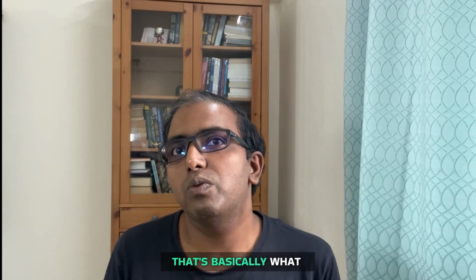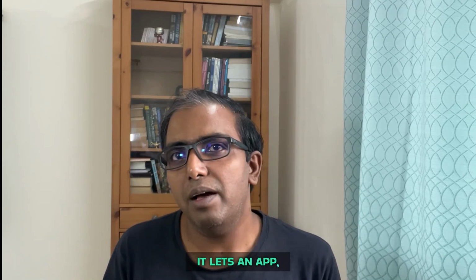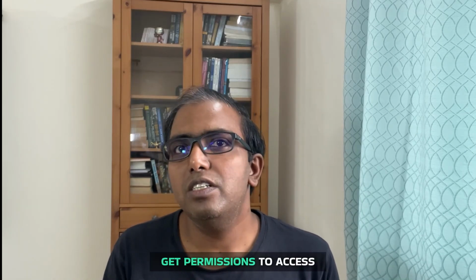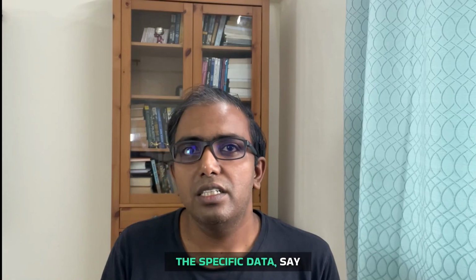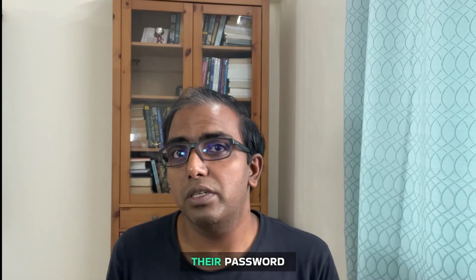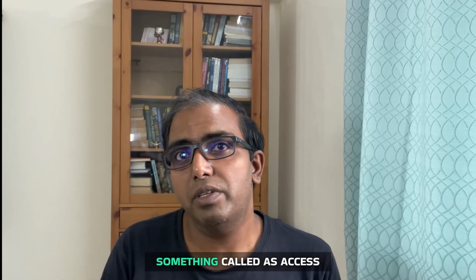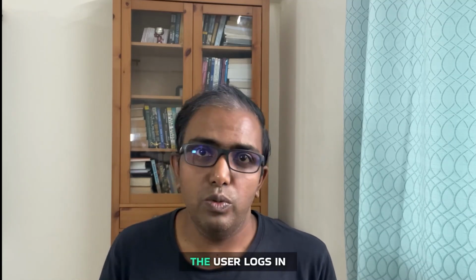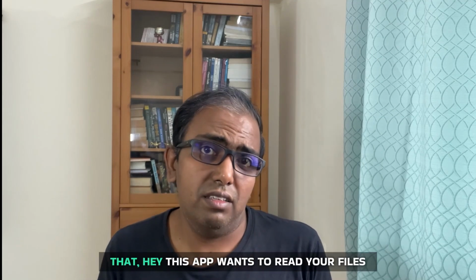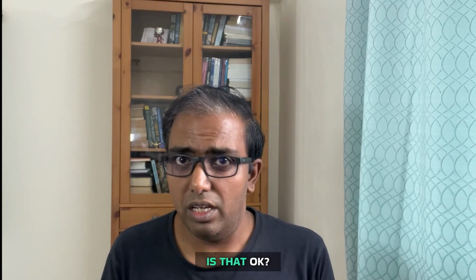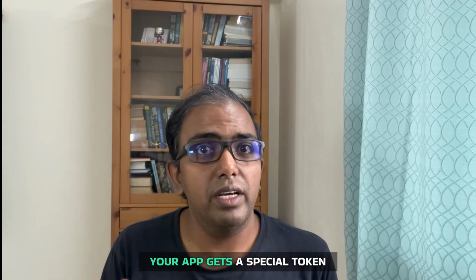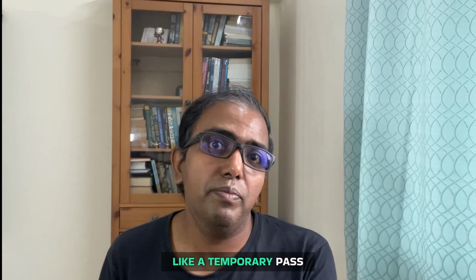That's basically what OAuth2 does. It lets an app, like your app, get permissions to access specific data, say the user's Google Drive files or post to their Twitter account. All this without seeing their password. This is done through something called access tokens. The user logs in on their actual Google account or Twitter page. They see a consent screen that says, hey, this app wants to read your files. Is that okay? If they say yes, your app gets a special token, like a temporary pass.